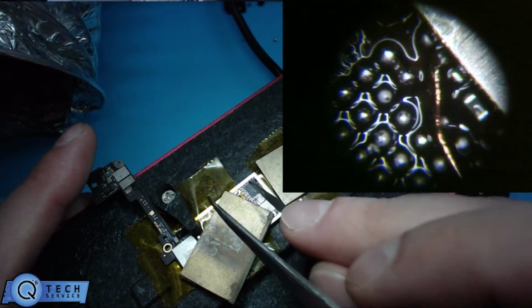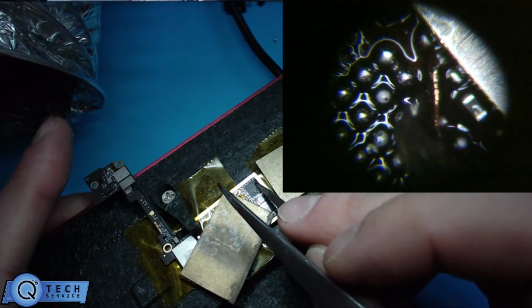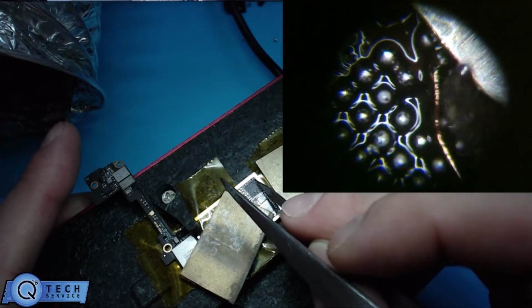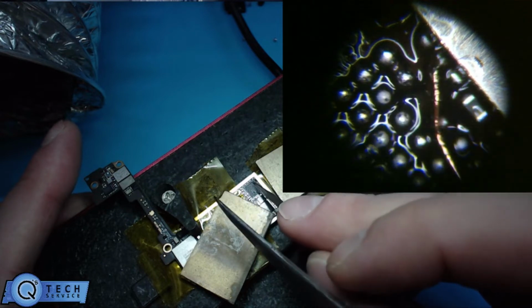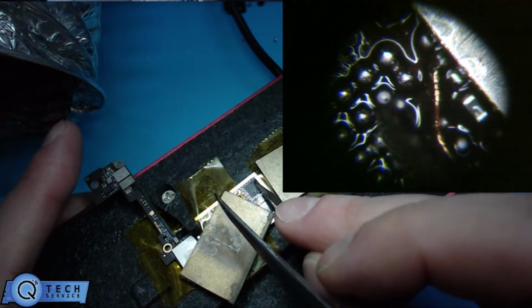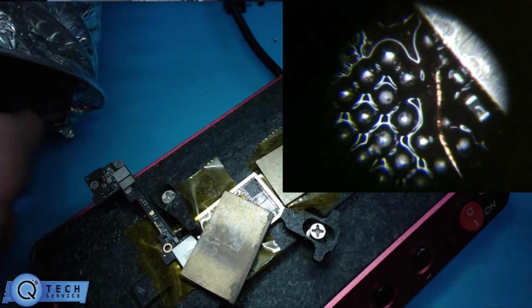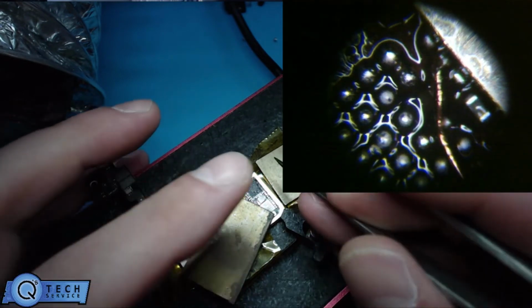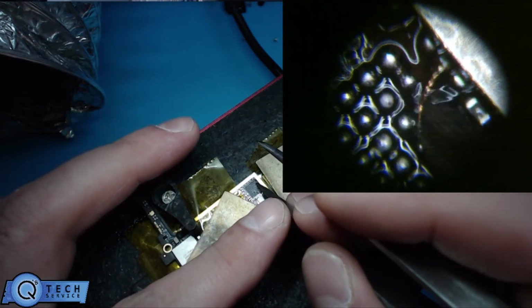So there, that was the problem. You can see the ball is just sitting right on top there. I didn't even tap it. So that's the ball on the tip of the tweezers. Or the pad. It's just ridiculous. But we know that was the issue. It was still barely making connection.